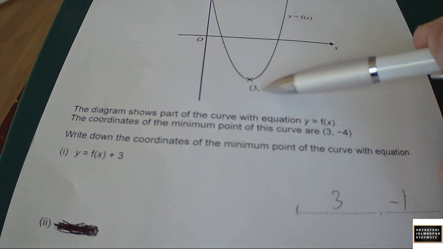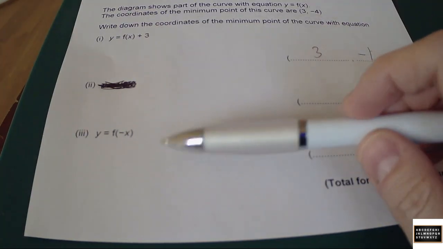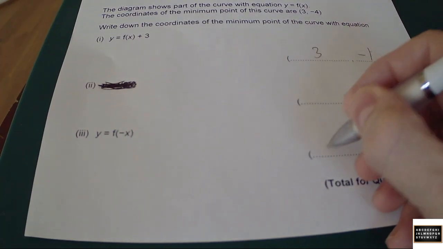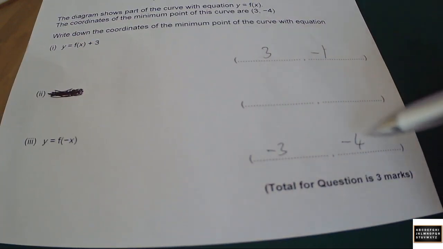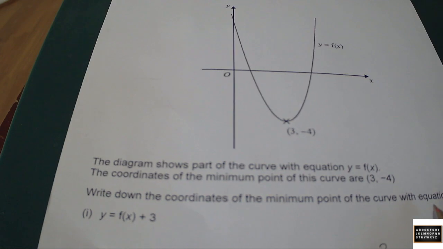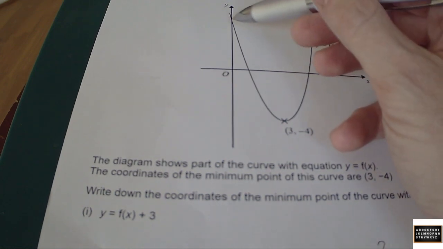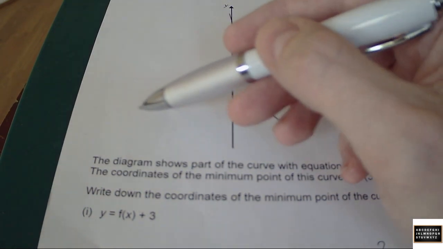So whereas we had 3, minus 4, for the graph of y equals f of minus x, the minimum is going to be minus 3, minus 4. It's just a mirror reflection of the graph. And if we were to draw the graph of f of minus x, it would just be a mirror reflection of this graph, something like that.